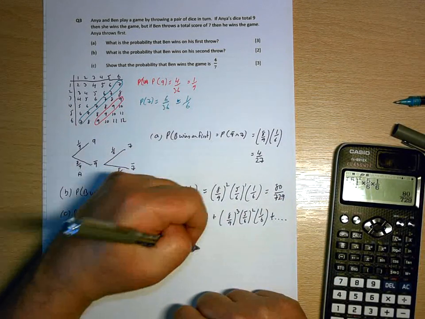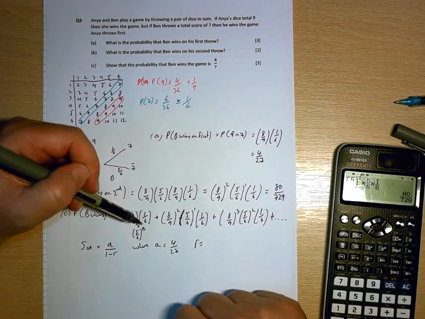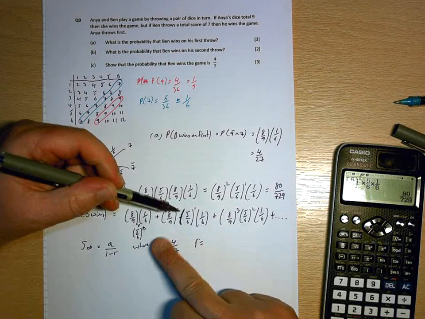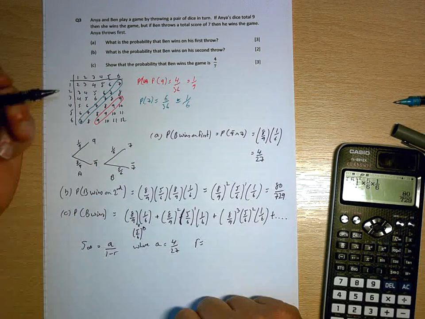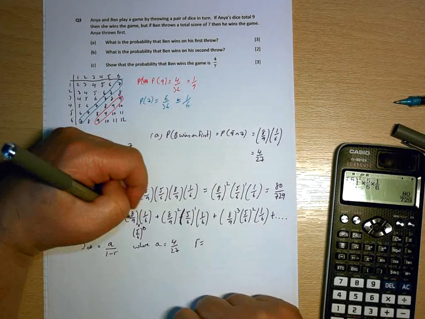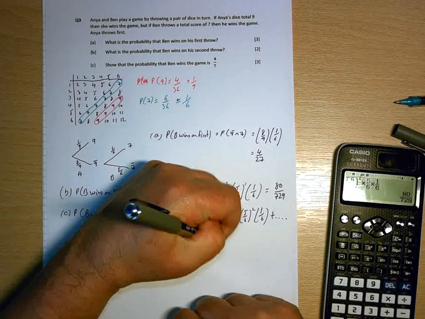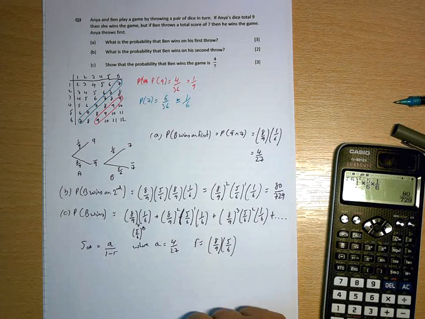And the ratio, well, if I divide that term by that term, the 1/6 will cancel, the 8/9 will cancel with one of those, and the 5/6 won't cancel because that's just 1. So you end up with a common ratio of 8/9 times 5/6.